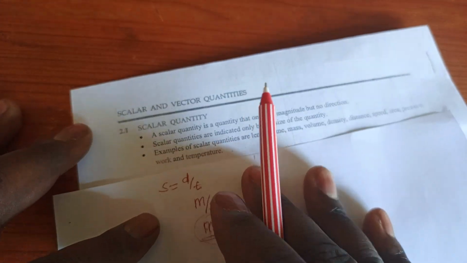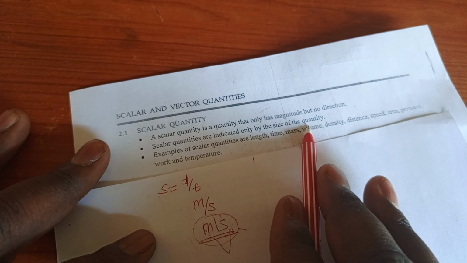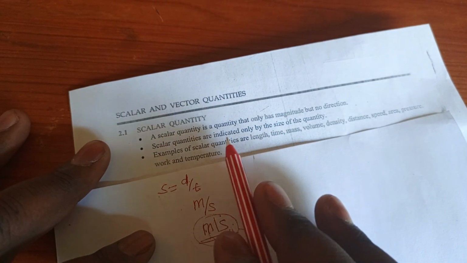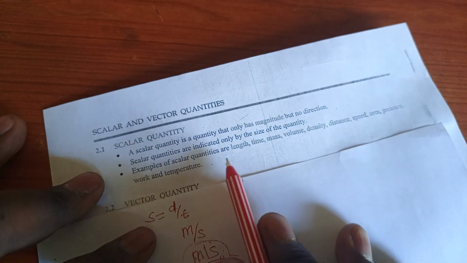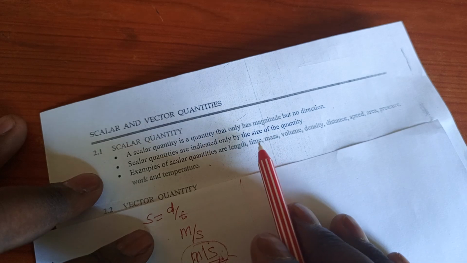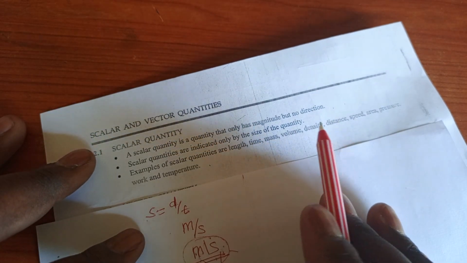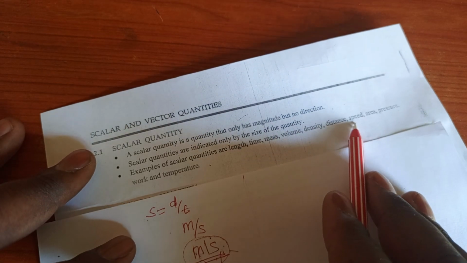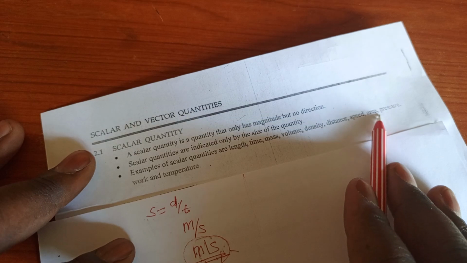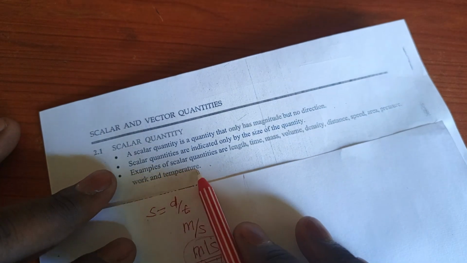A scalar quantity is indicated only by the size of the quantity, without direction. Examples of scalar quantities are length, time, mass, volume, density, distance, speed, area, pressure, weight, and temperature.